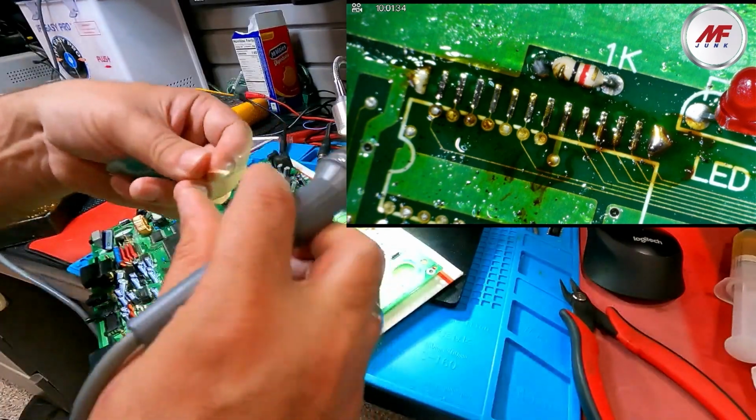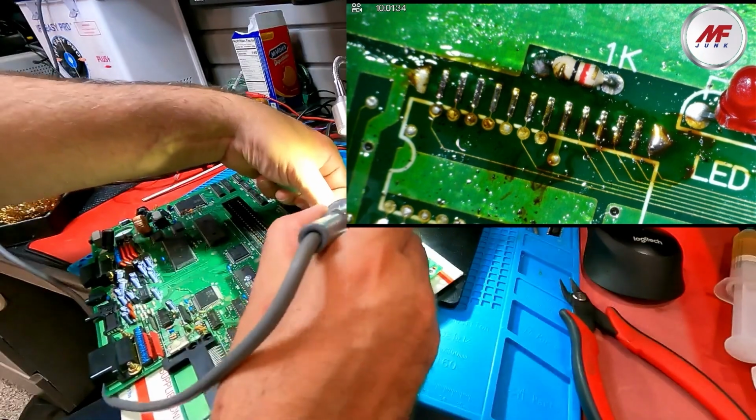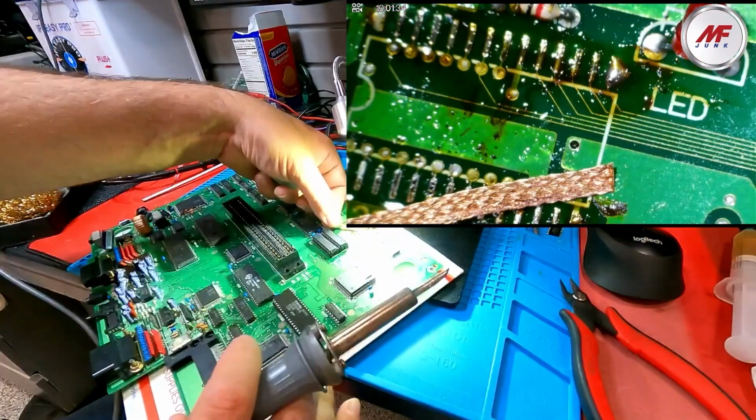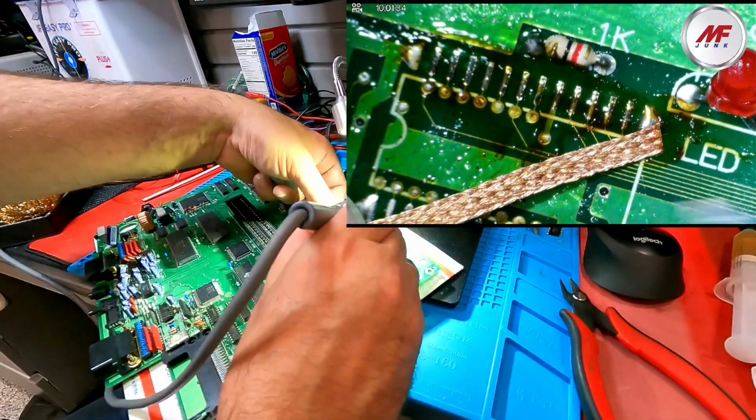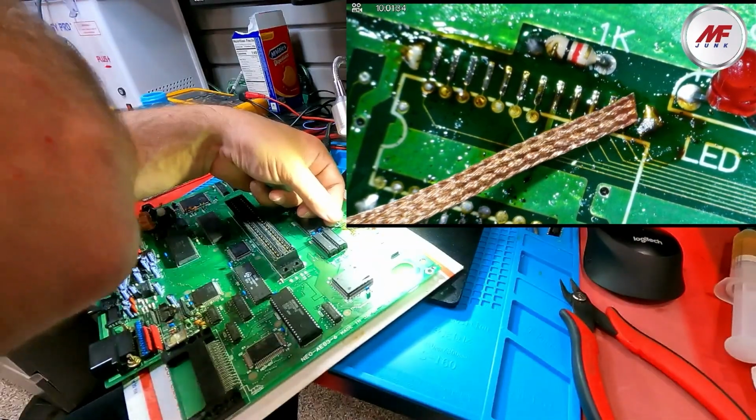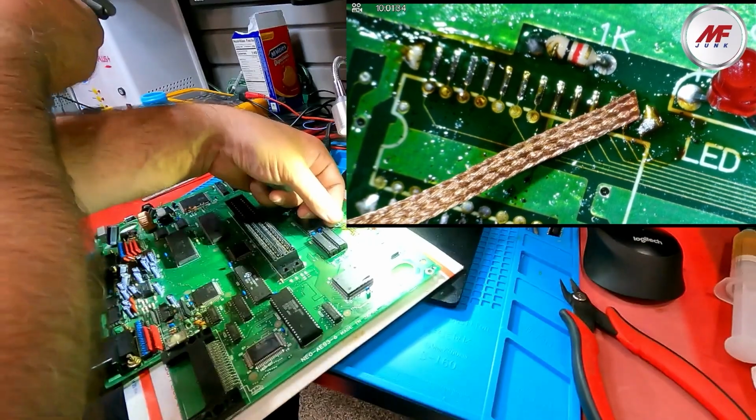So we'll do this, then we'll do some thing, and then we'll put the. So I'm just going to clean off.